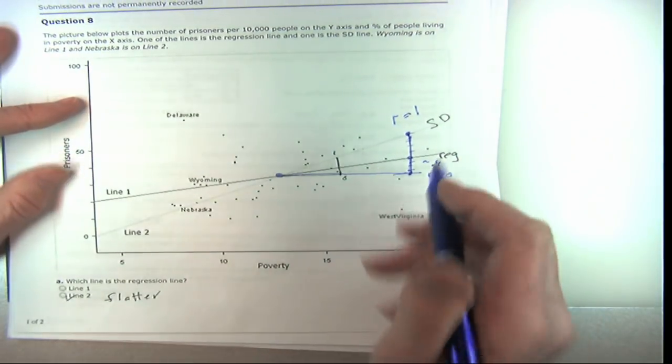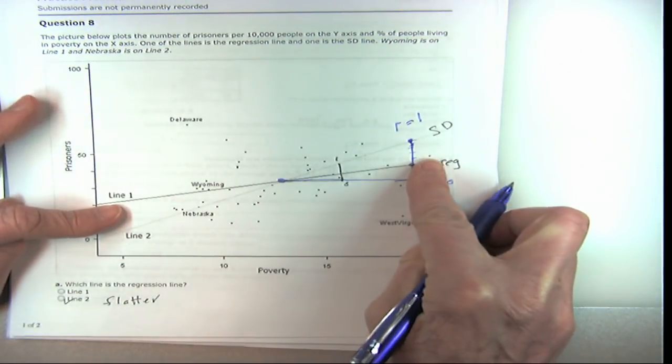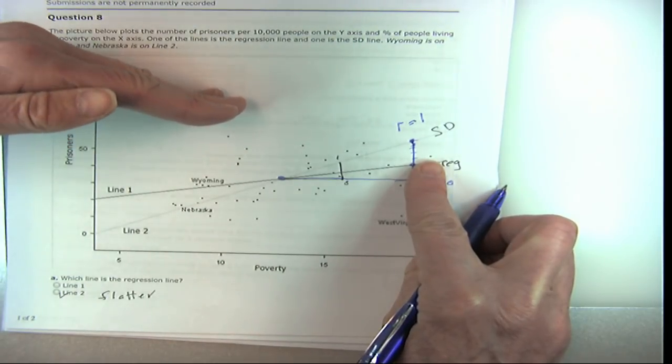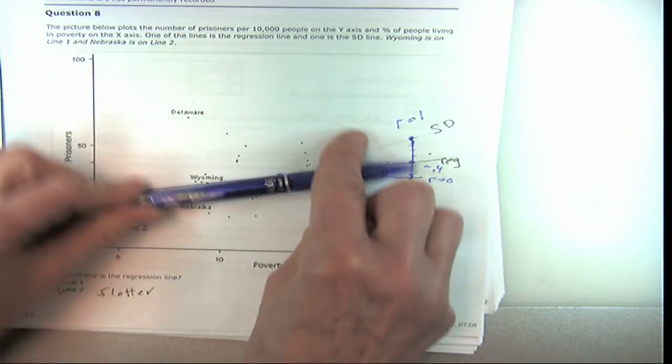What happens to R if we remove Delaware? Well, there we go again, another one of these. Delaware. Okay, here we go. Delaware is making this end go up a little bit. So if we remove it, it's a big error, and R is going to go up.